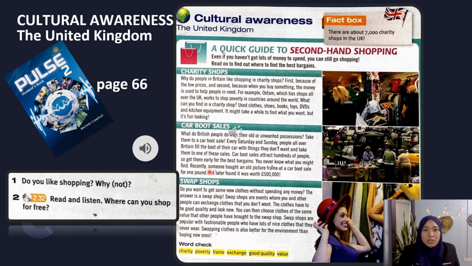So you will see a lot of things. There are a lot of people going there because it's really cheap. So you never know what you are going to find. All right. So recently, someone bought an old picture frame at a car boot sale for £1 because people don't want it. They sell it really cheap. Well, actually, the frame was worth £500,000. That is really expensive and bizarre, right?